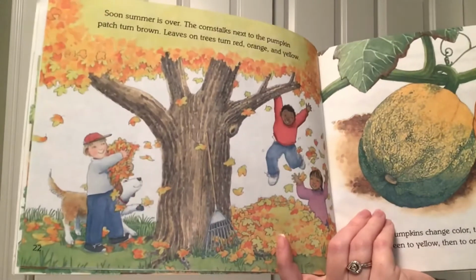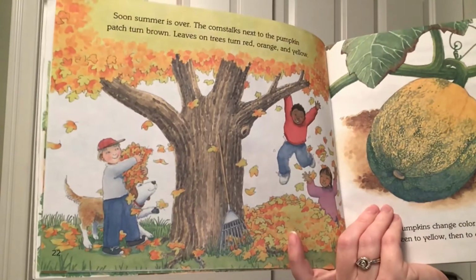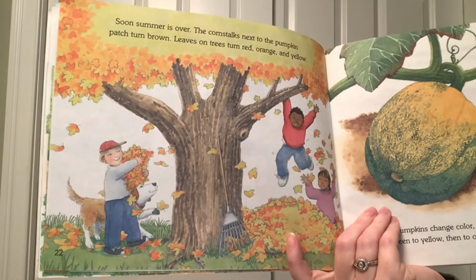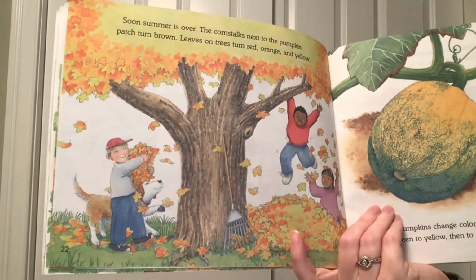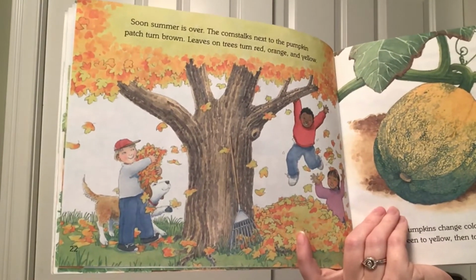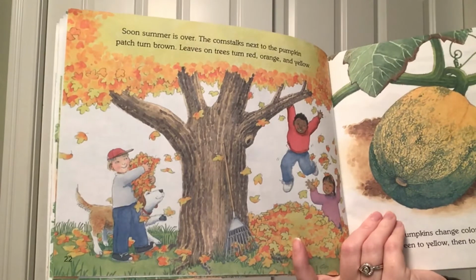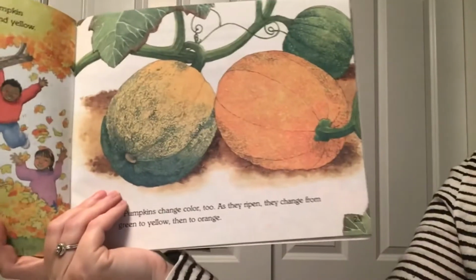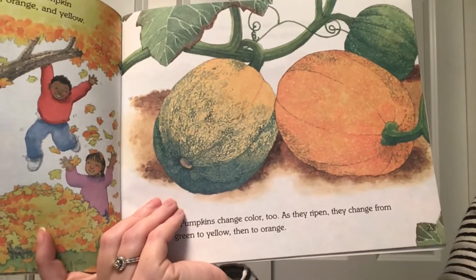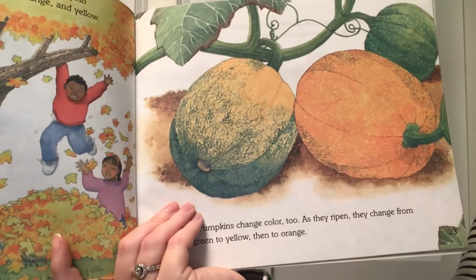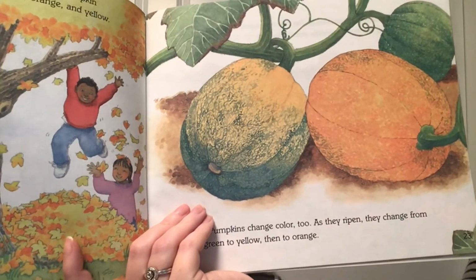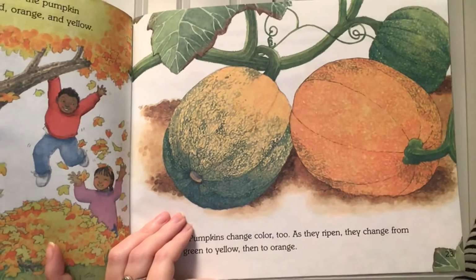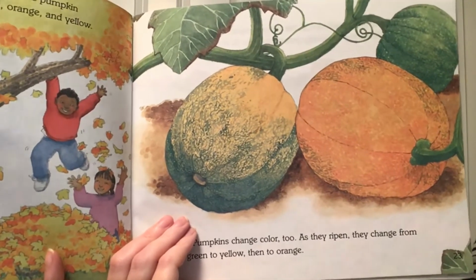Soon, summer is over. The corn stalks next to the pumpkin patch turn brown. Leaves on trees turn red, orange, and yellow. Pumpkins change color too. As they ripen, they change from green to yellow to orange.